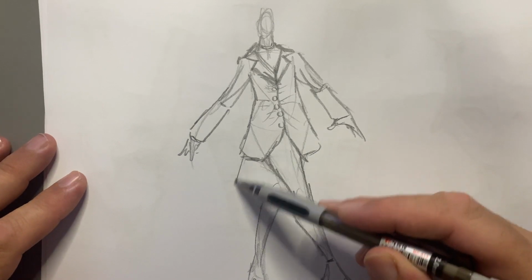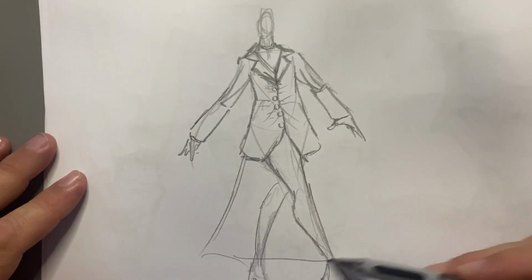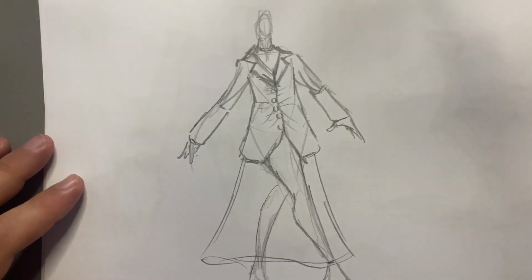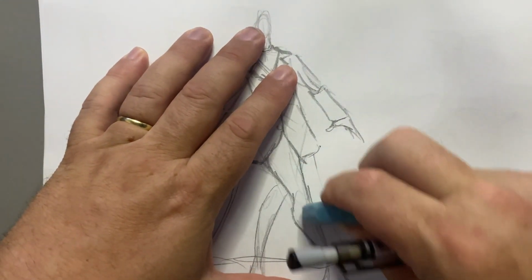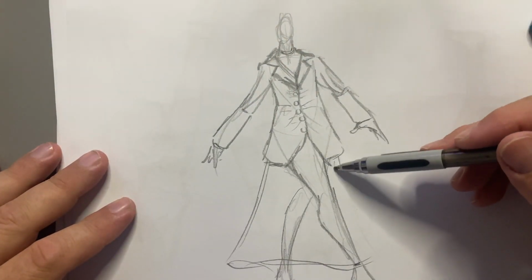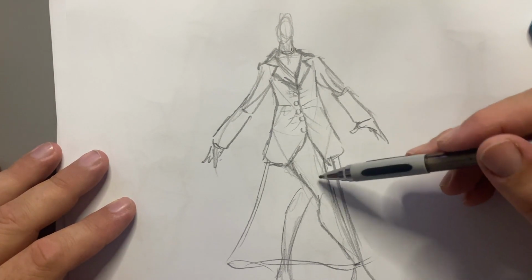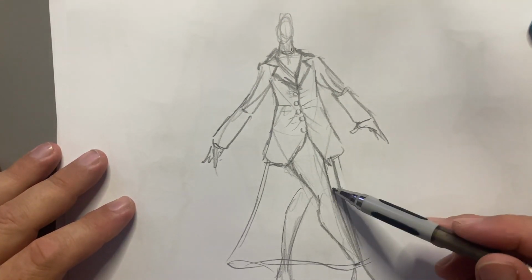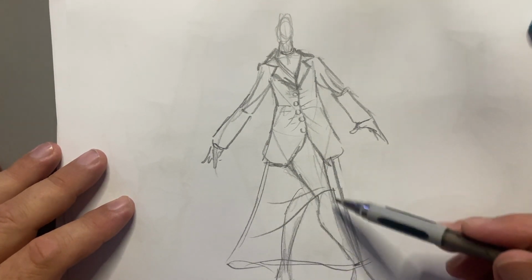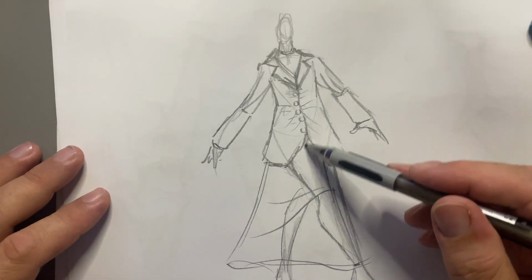But let's pretend she's wearing a skirt. Because she's walking forward, this part will be close to the leg that is pulling it, and because the leg is pulling it forward, we'll have something like this.